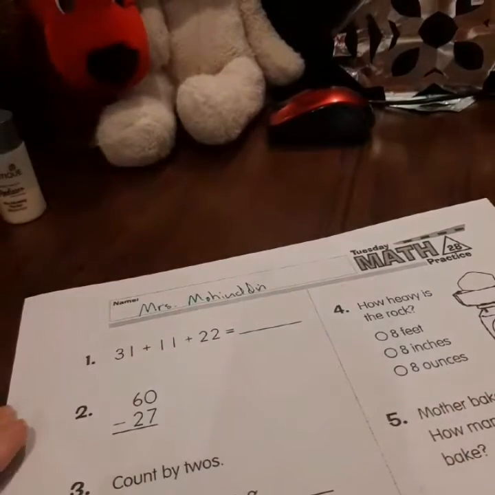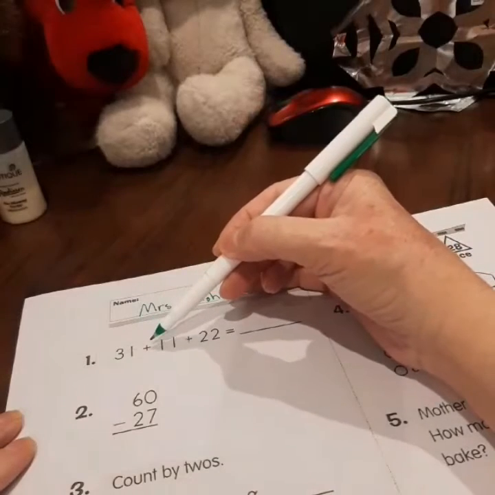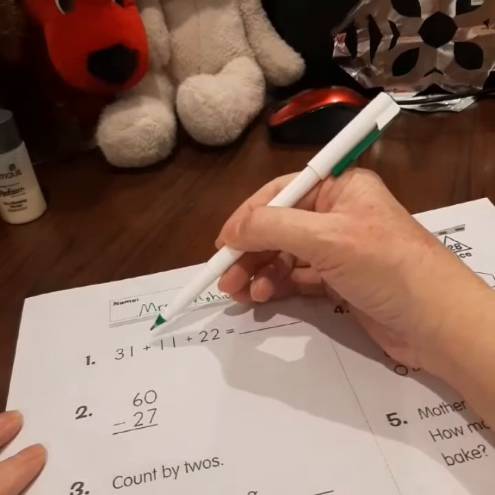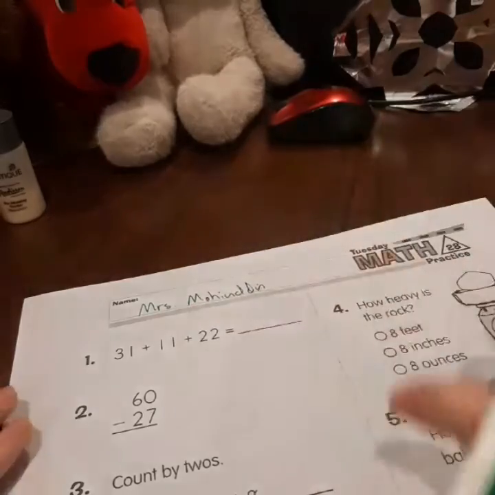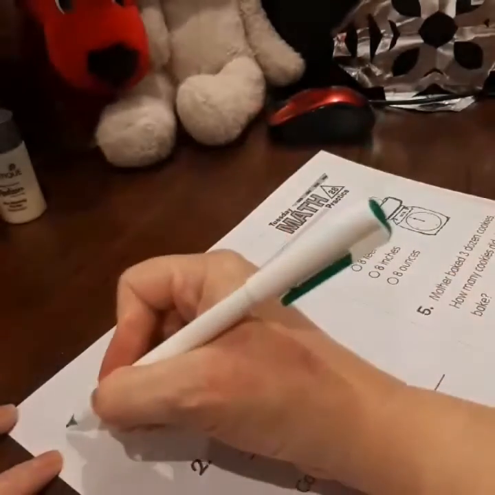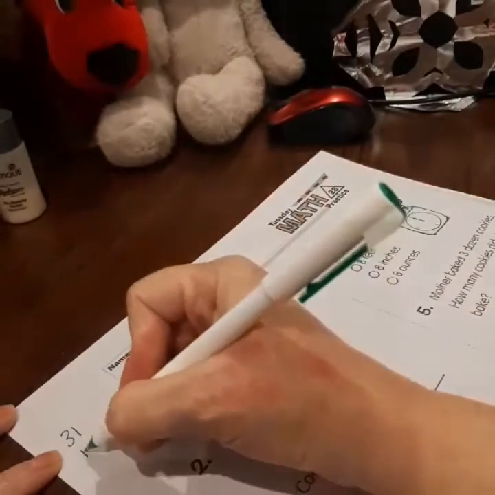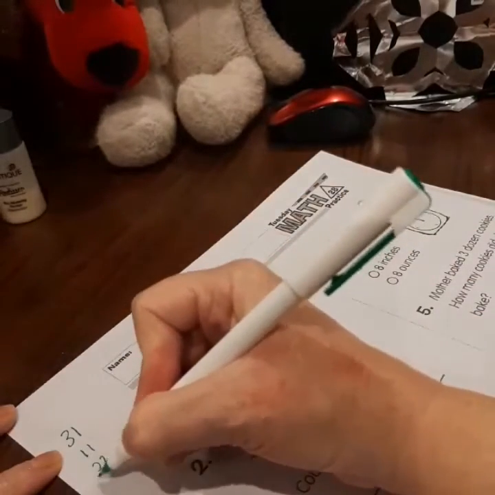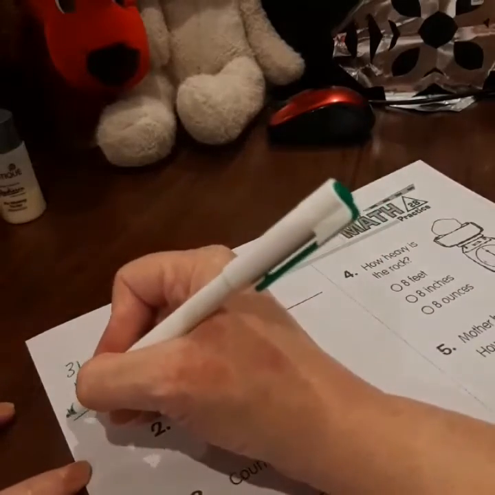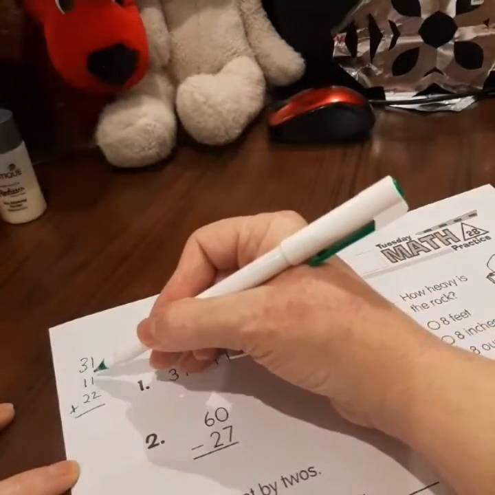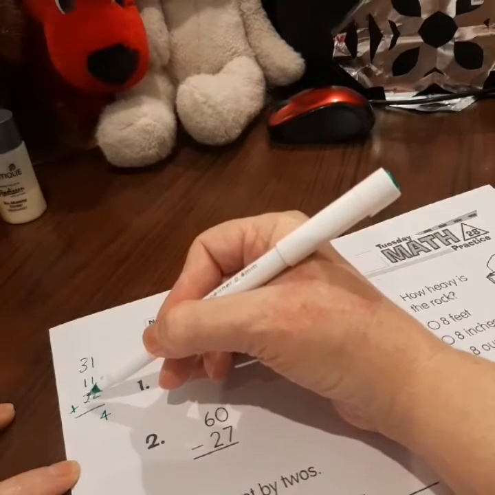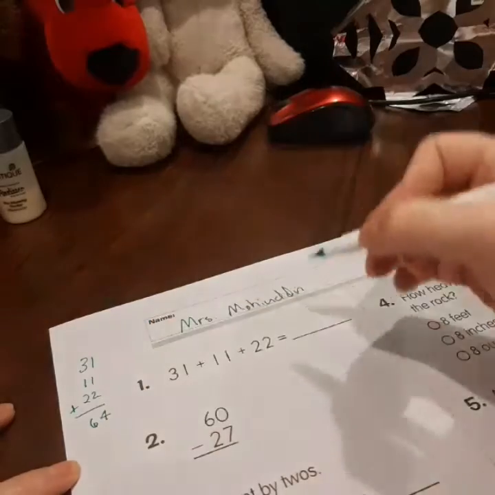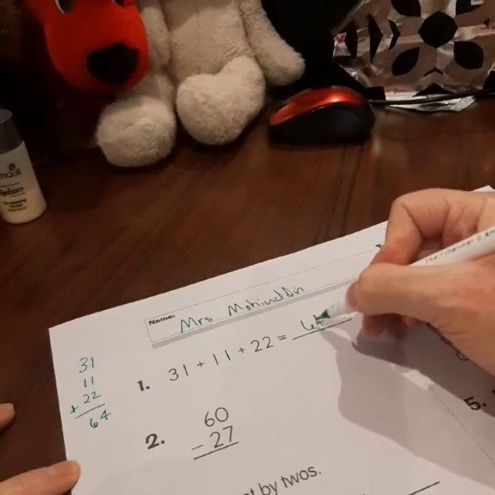Now, remember the directions are usually built in our math, okay? So right here is the directions. We need to add 31 plus 11 plus 22. We can do it the way I showed you last time, or we can just do the vertical addition. I'm going to do the vertical addition. You do whatever you want and see if we come up with the same thing. 2, 3, 4. 3, 4, 5, 6. I get 64. I hope you got the same thing.